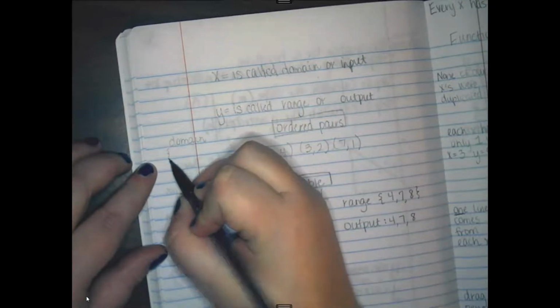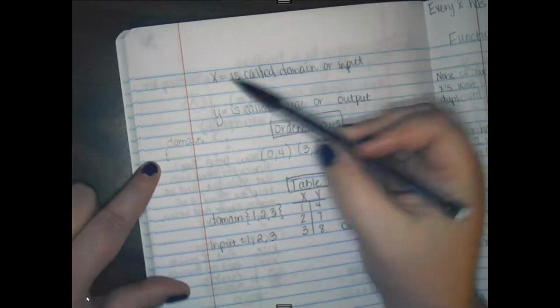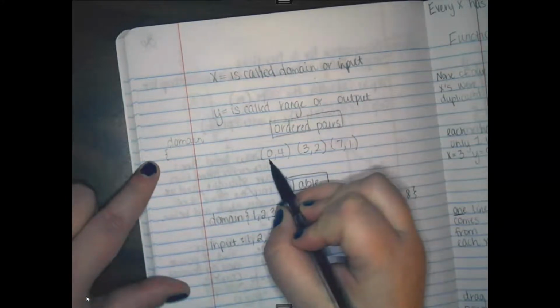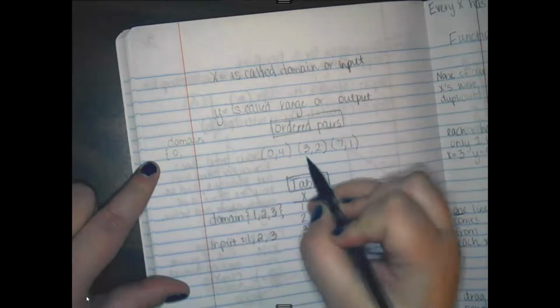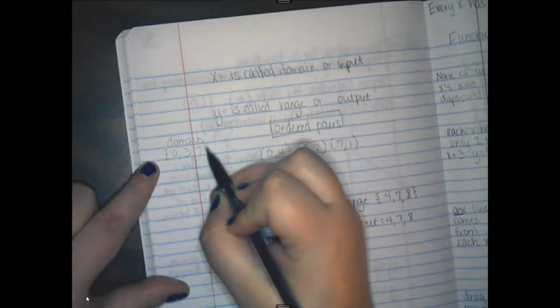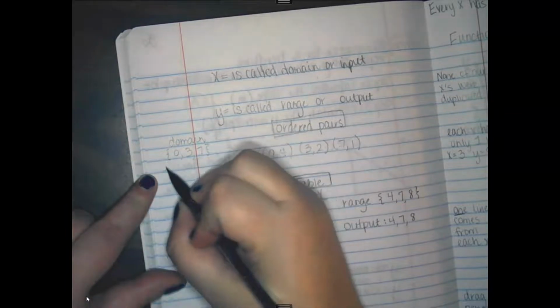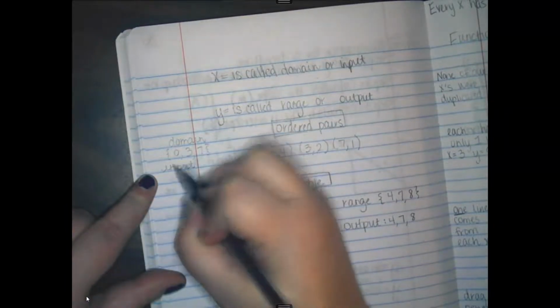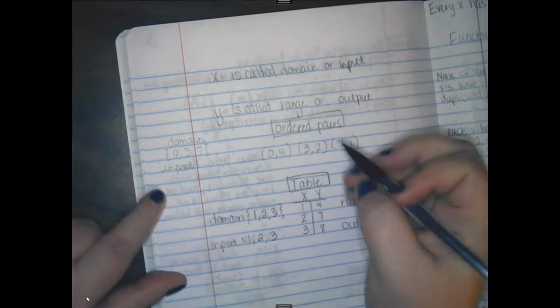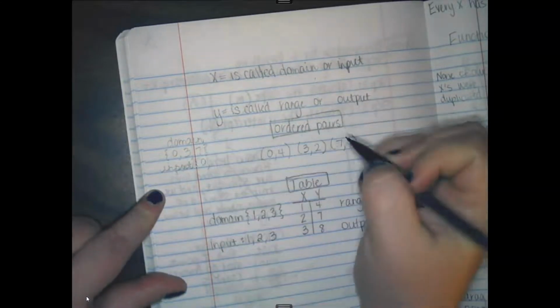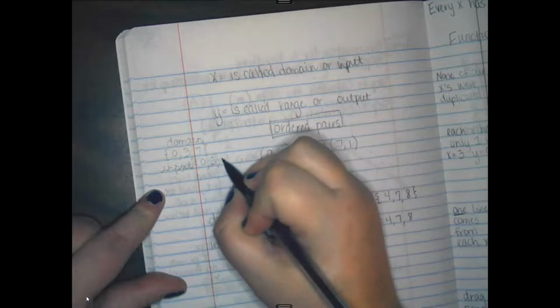And remember, we learned how to do brackets, so we're going to do brackets. So our domain is our X value. So I'm going to look at my X's. So I have a 0, a 3, and a 7. And we also call that input. For our input, we just list those numbers. 0, 3, 7. Domain and input are both saying our X's.